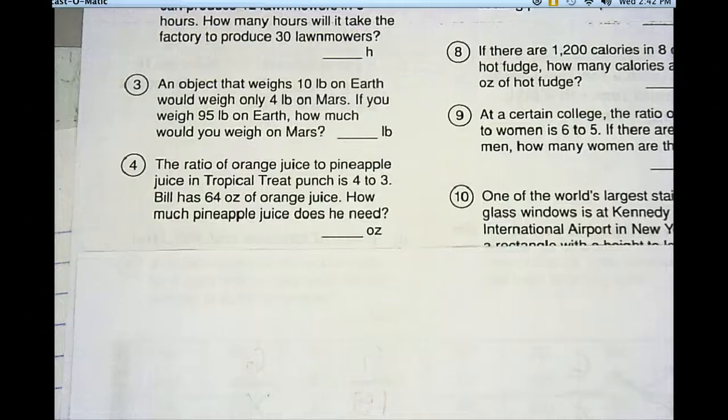Okay, Oak Rovers, this is a video that's going to help you solve word problems using proportions. The problem I'm going to read is number 4.